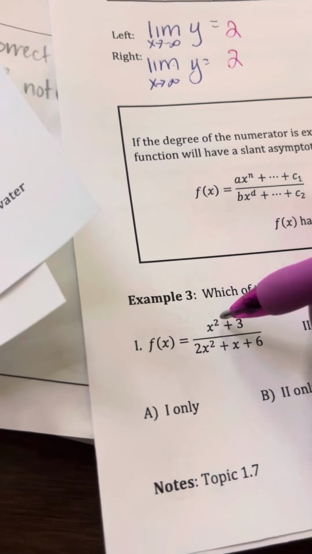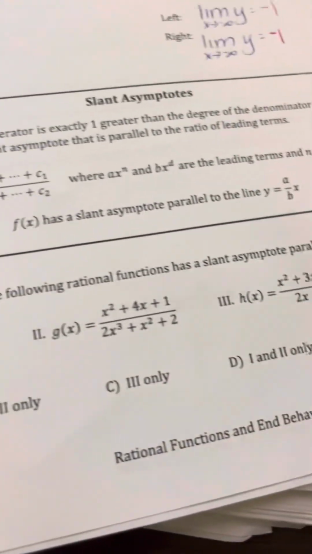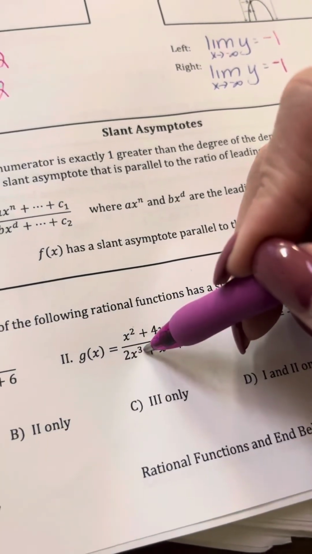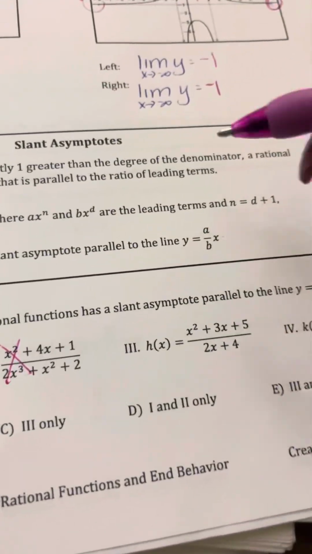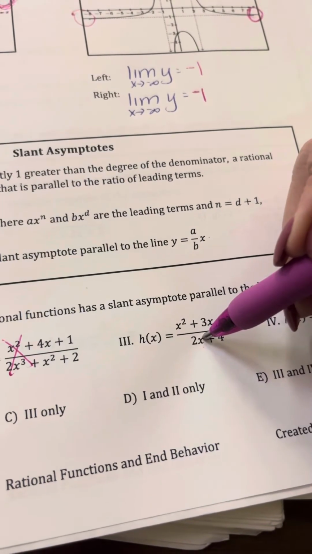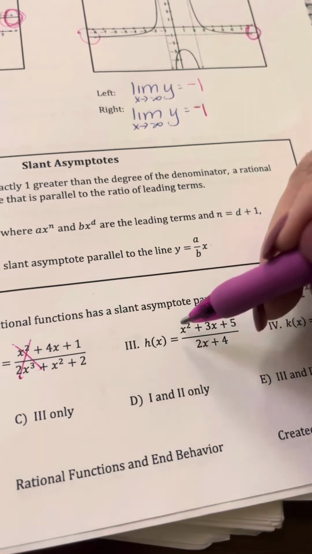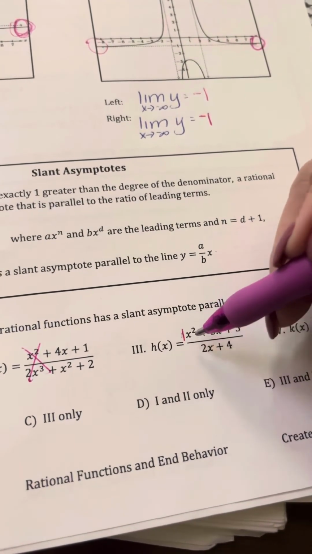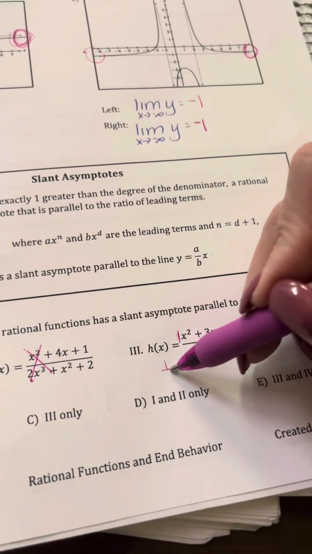Here my degrees are the same. Not going to have a slant asymptote. Here my numerator is smaller than my denominator. Not going to have a slant asymptote. Here my numerator is bigger than my denominator by 1. That's important. Then I can take the leading coefficient of the numerator, divide it by the leading coefficient of the denominator, so 1/2.